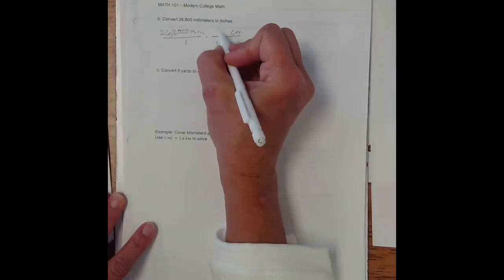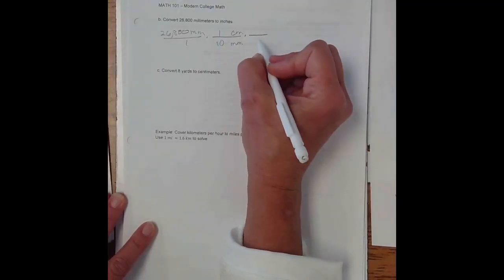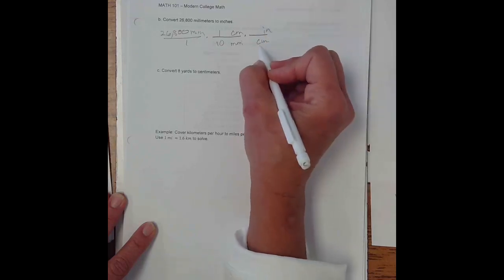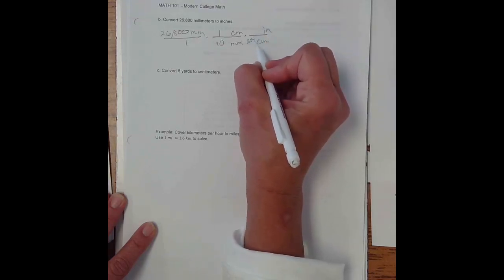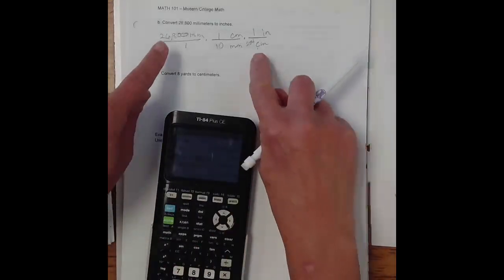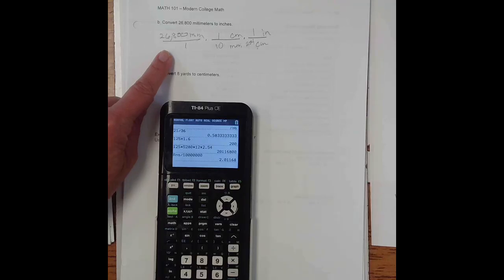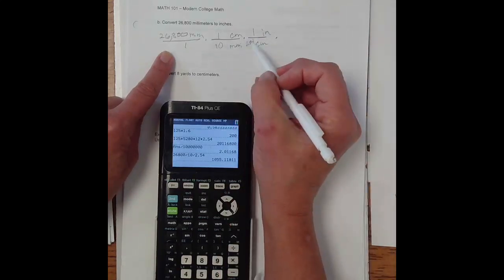So I would have that, and then I would go ahead and start my centimeters to inches, and I know that there are 2.54 centimeters for every 1 inch. And then to finish it, I would just need to make sure I'm dividing. Now be careful on this one. If I go 26,800, if I divide by 10 and then divide by 2.54, I'm going to get an answer that's a little different. So what I would do is I would say you would have to, if I put it in parentheses, or I would multiply these out, and this would be then 25.4.